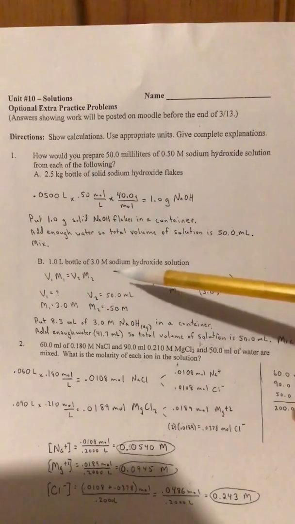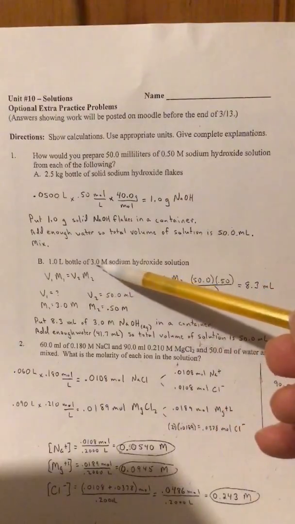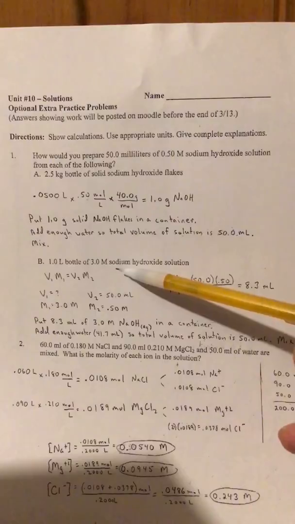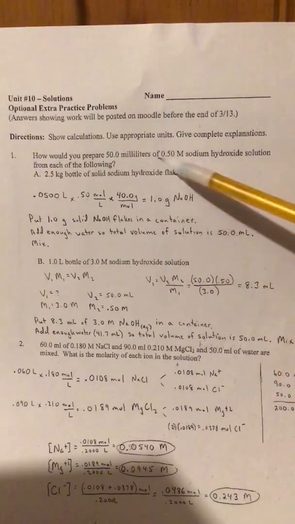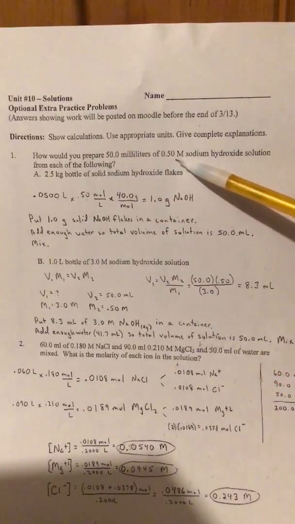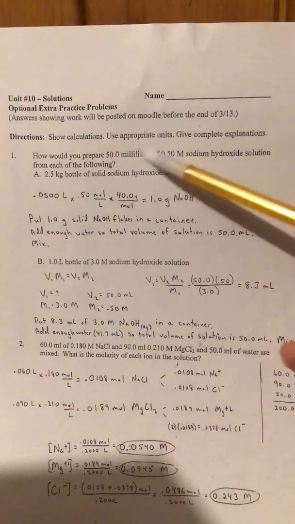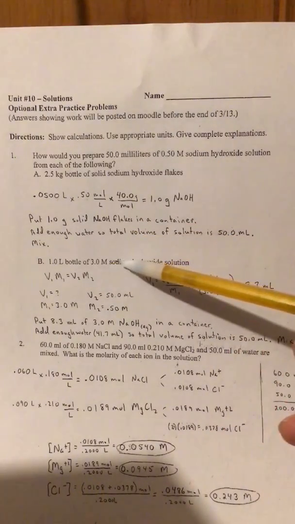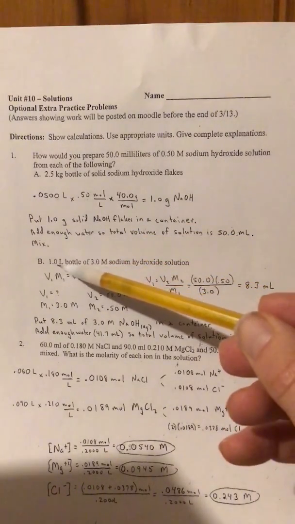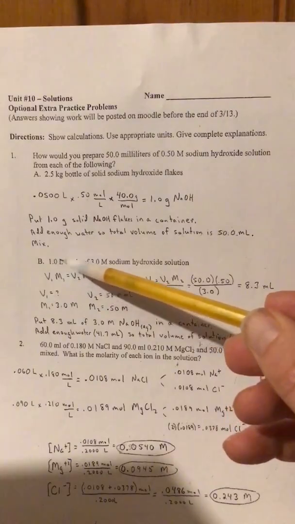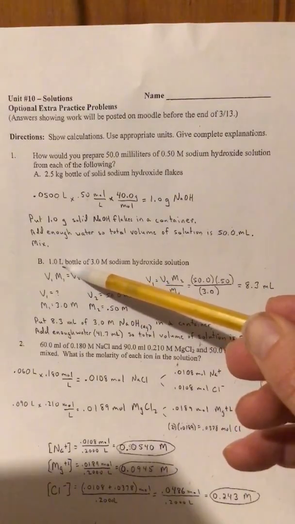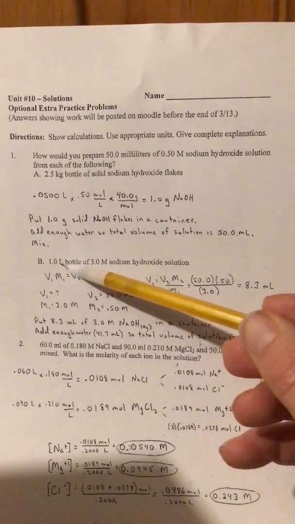The other main way to prepare a solution is through a dilution of a more concentrated solution. So you've got a 1 liter bottle of 3.0 molar sodium hydroxide, and you're asked to prepare 50 milliliters of 0.50 molar sodium hydroxide. So it looks like I've got a volume here, a molarity here, a volume here, and a molarity here. Don't worry about this 1.0 liter bottle. You're not going to use all of it. Kind of like ketchup, you don't necessarily use the whole bottle, you just use what you need from there.